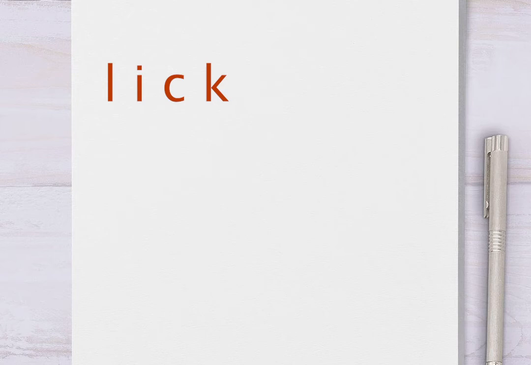So the word that we're looking for, or the spelling that we're looking for, is lick. Great job, scholars. So why was CK used at the end of lick again? Yes, because CK is used at the end of words after a short vowel. So whenever you hear a word with a K sound at the end and it's a short vowel, you know that CK is not far behind.